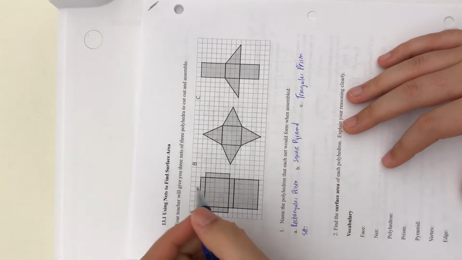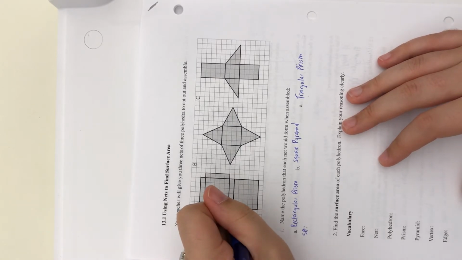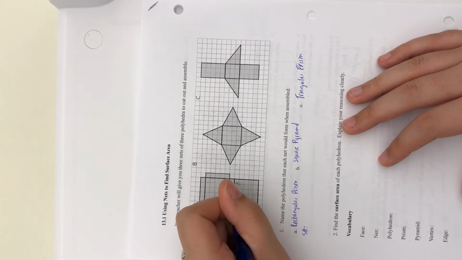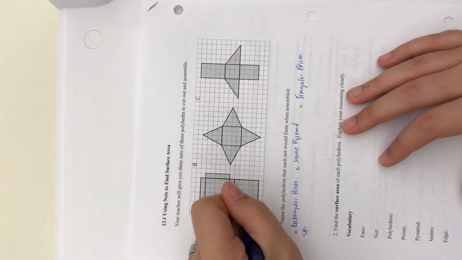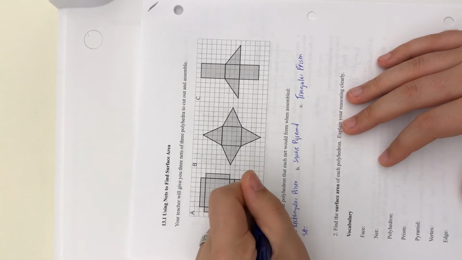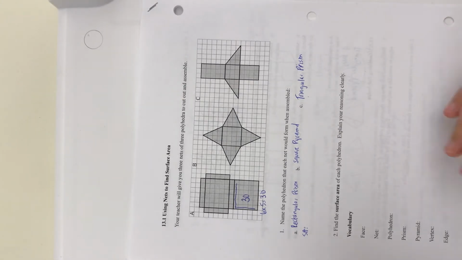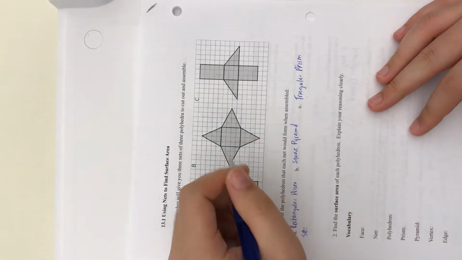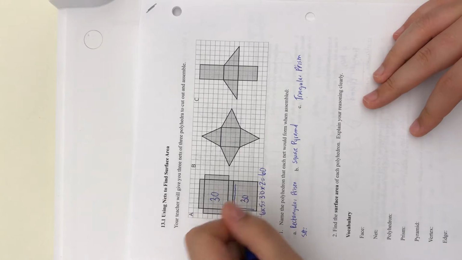Remember, surface area is finding the area of each individual side. I'm going to start here at the bottom. How many squares are inside of this shape? Well, I know that this is 6 by 5, so 6 times 5 equals 30. If it's a rectangle, it should have another identical base, so this one right here is also 30. Really, 6 times 5 times 2 gives me 60. I'm going to use 60 as part of my answer.